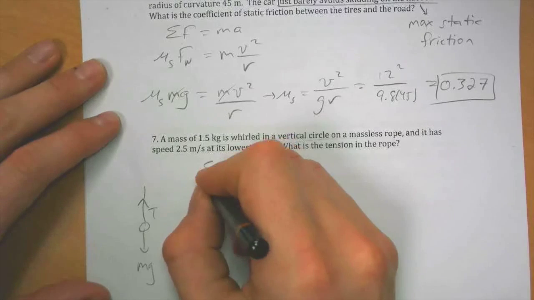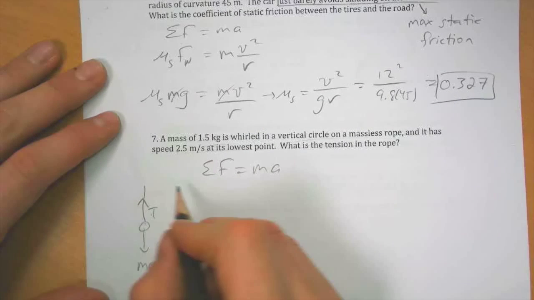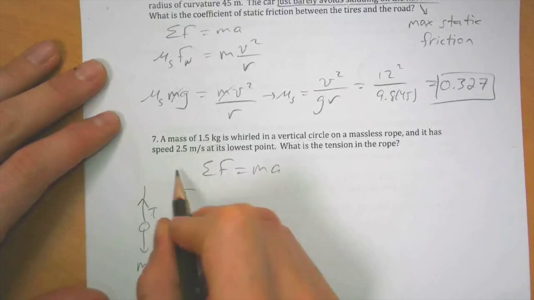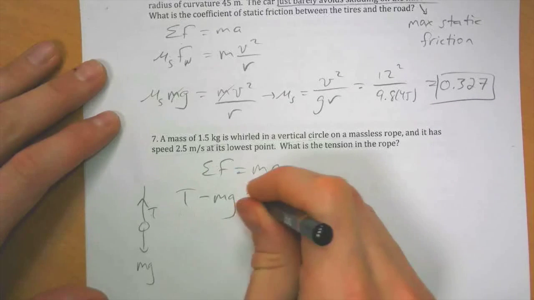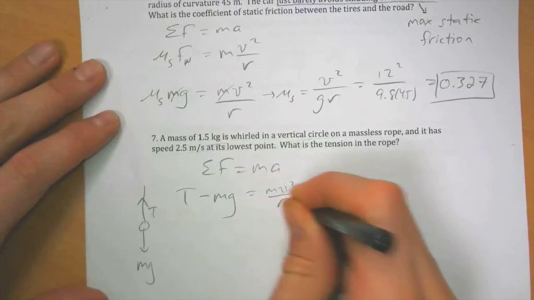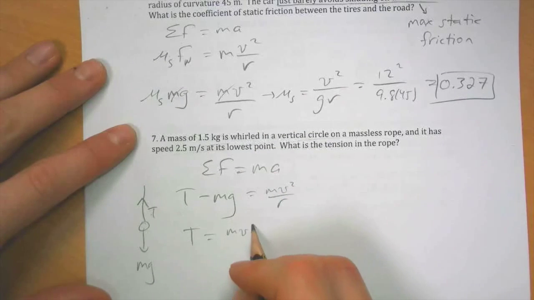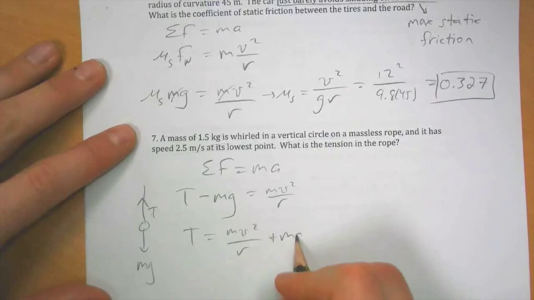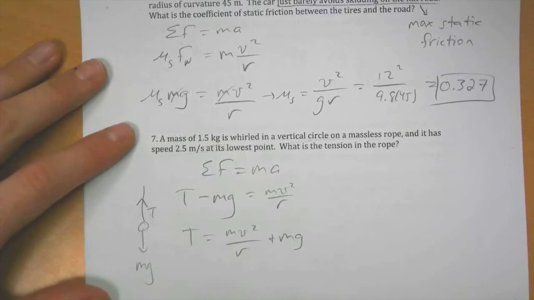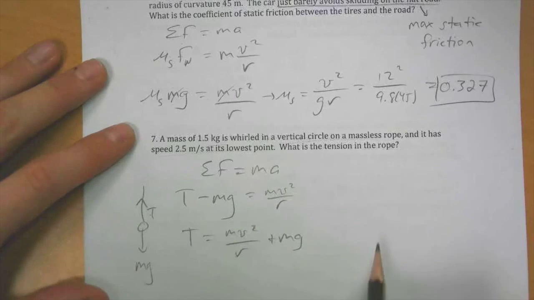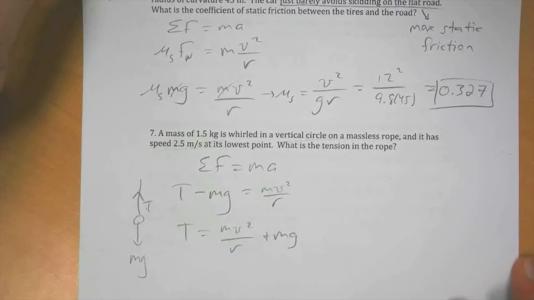So when we write Newton's second law, tension is in the direction of the centripetal force, toward the center of the circle. mg is in the opposite direction, so we get T minus mg equals mv squared over r. So the tension then is mv squared over r plus mg, and we could plug in numbers and get a value for that. I'm not going to go ahead and do that. You can plug in those numbers and get a numerical answer if you want to.